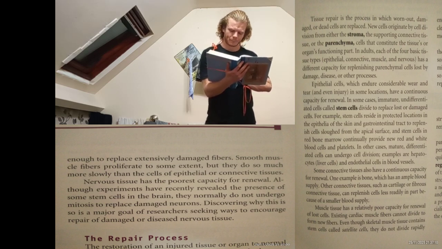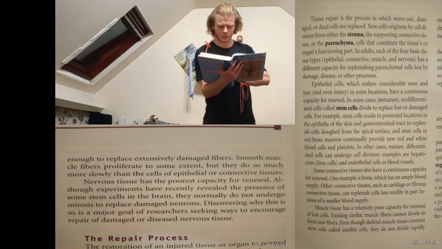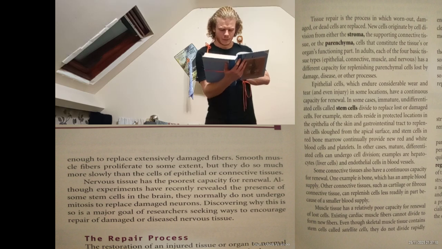In other cases, mature differentiated cells can undergo cell division. The stem cells were undifferentiated.